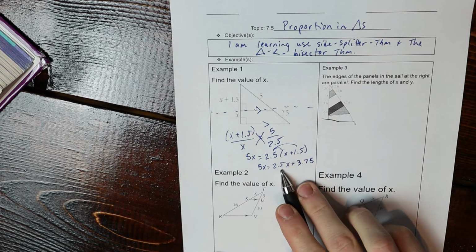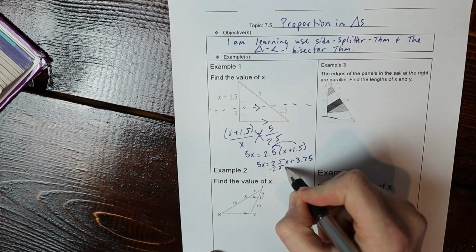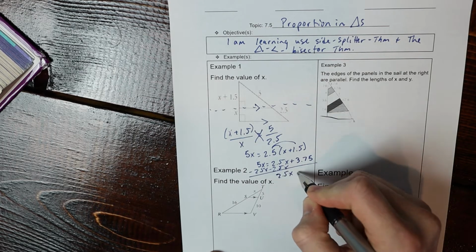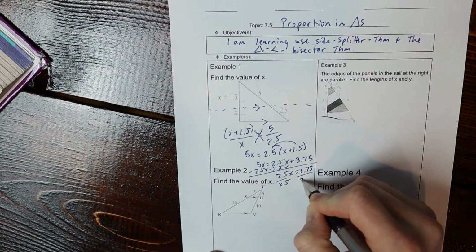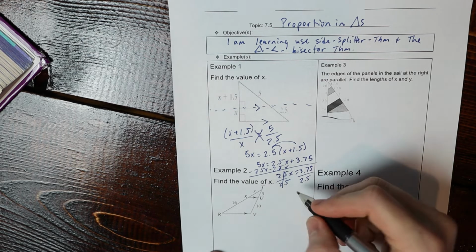And then you want to subtract the 2.5 to the other side and then divide. And when I divide, my calculator says I get 1.5.